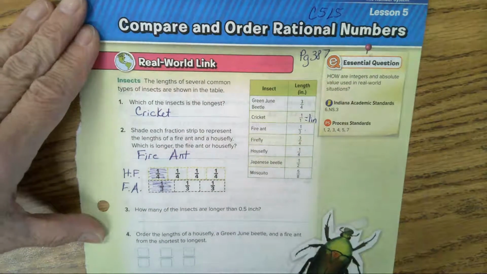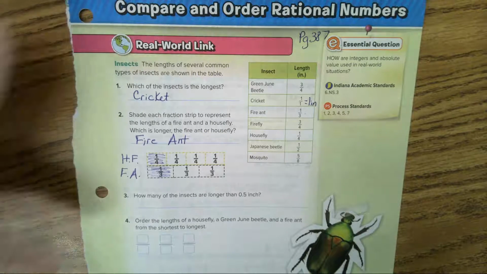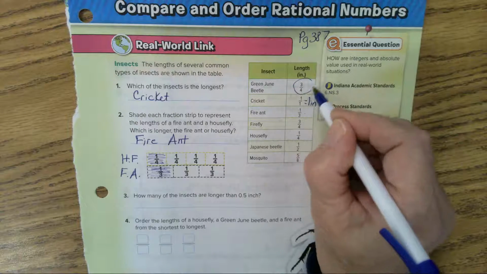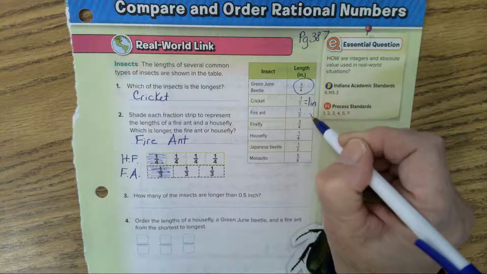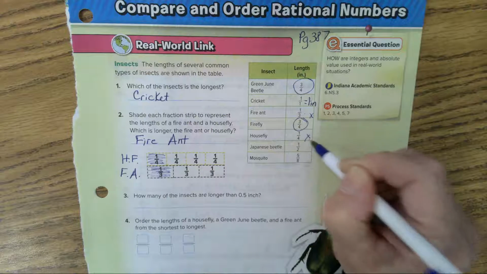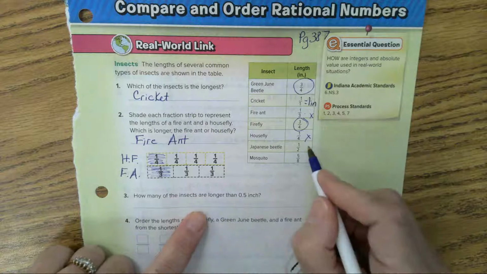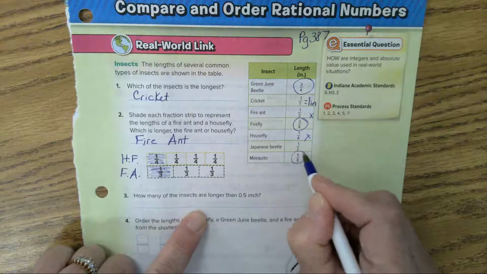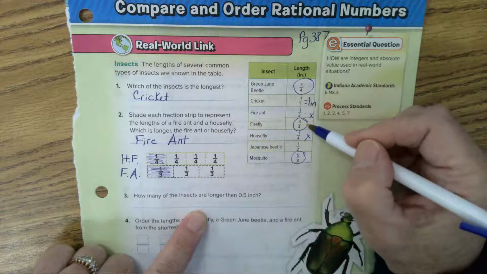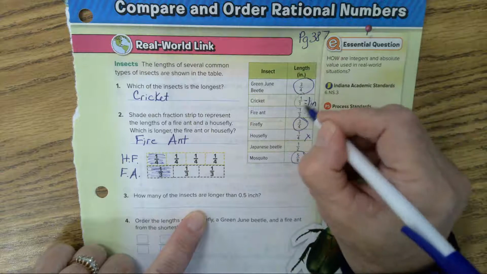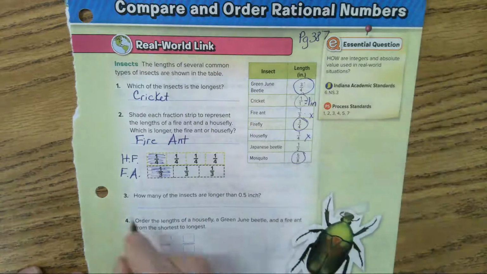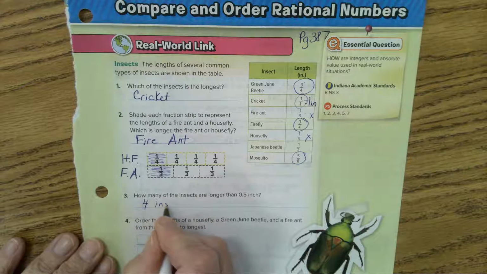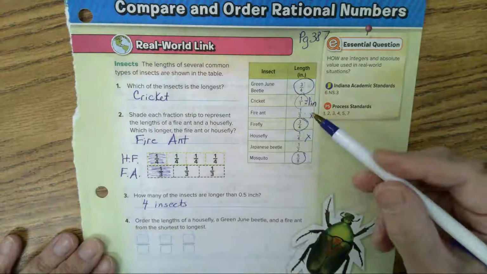Now in question 3. How many of the insects are longer than a half an inch? Well, let's see. How many of them? 3/4 is longer than a half an inch. That one is not. 3/4. That one is not longer. That one is a half an inch. 5/8 is more because 4/8 would be a half. So we have 1, 2, oh, and the cricket. 1, 2, 3, and 4. Altogether there are 4. It didn't say to list them, did it? So let's just put 4 insects. I almost forgot to count the cricket.